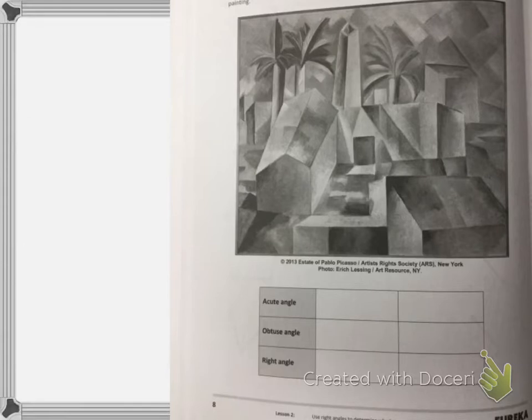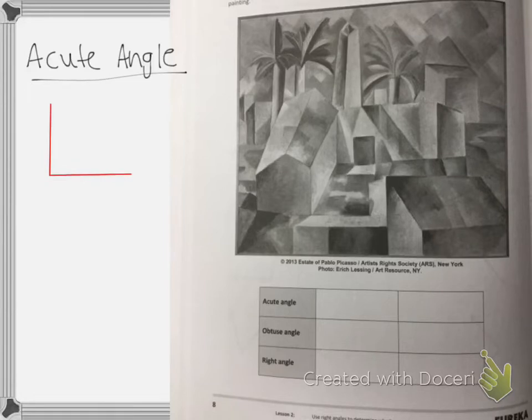So we are going to start with our acute angle. Acute angles are acute, meaning small. It's a smaller angle than a right angle. A right angle is perfectly symmetrical and is considered a right angle because it has exactly a 90-degree angle.